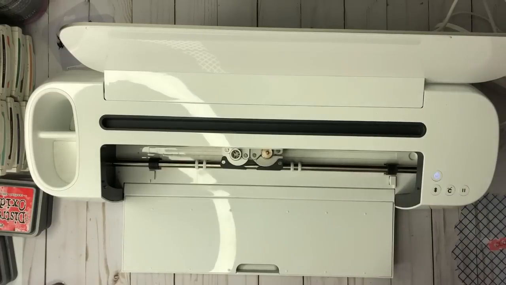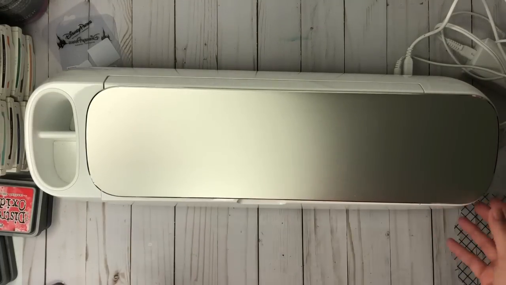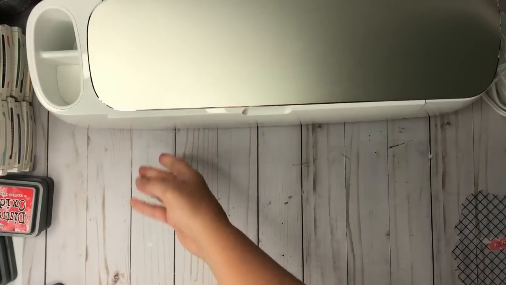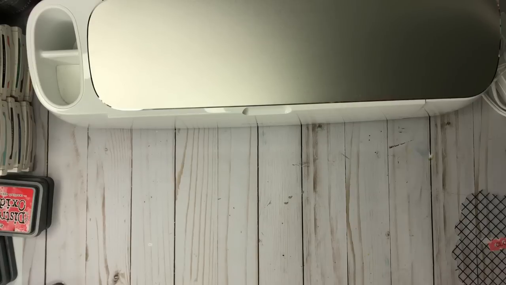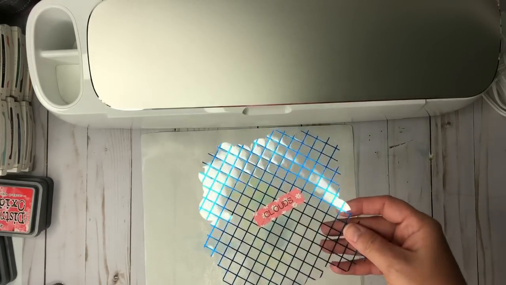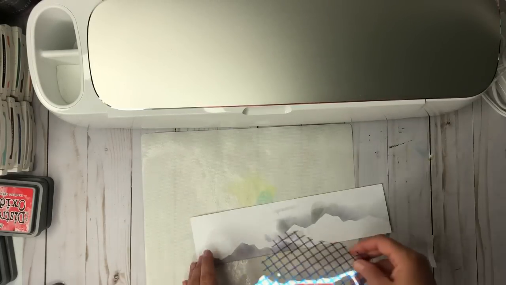So now let me go ahead and show you it in use. So they're all going to cut out the exact same way. So I'm going to go ahead and turn this off and move it out of my way. And like I said, make sure you choose those acetate settings. So I'm going to push this back so you guys can see really quick. So I'm just going to take my Teflon sheet here. I'm going to take my little cloud stencil. And then I'm going to take a piece of scrap paper here so you can see.